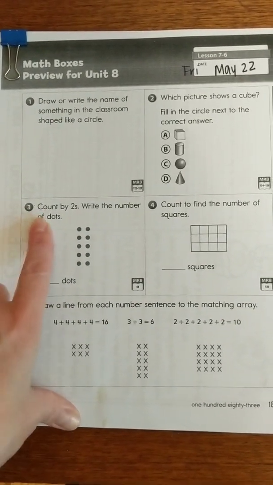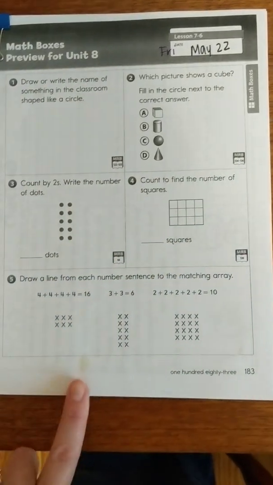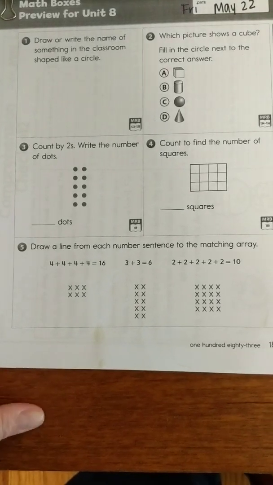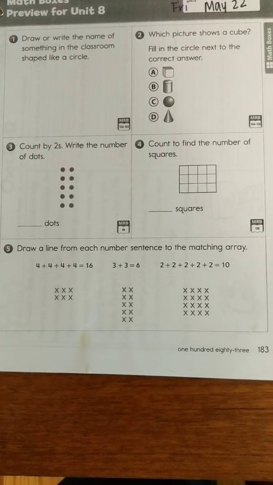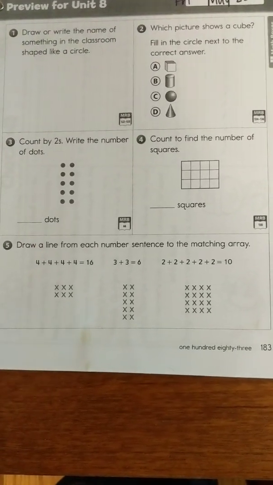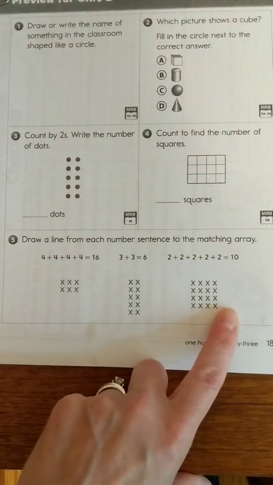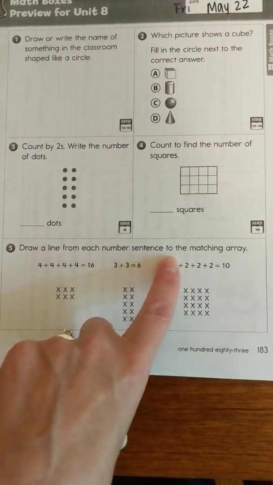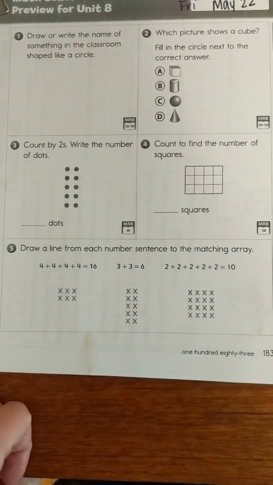Okay, so count by twos to write the number of dots. Count to find the number of squares. Now, we just started talking about this on Tuesday, about arrays. Arrays are groups of X's or dots or whatever, arranged in kind of a rectangular shape, and you have your rows going across, and then you have columns going up and down. What they want you to do is draw a line from each number sentence to the matching arrays.